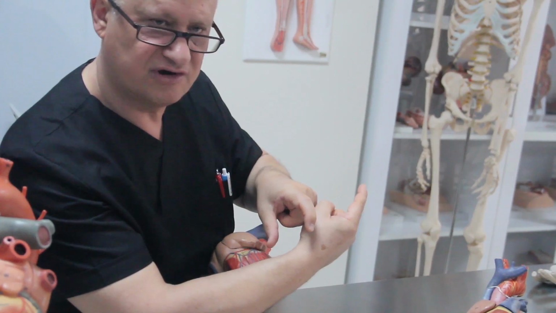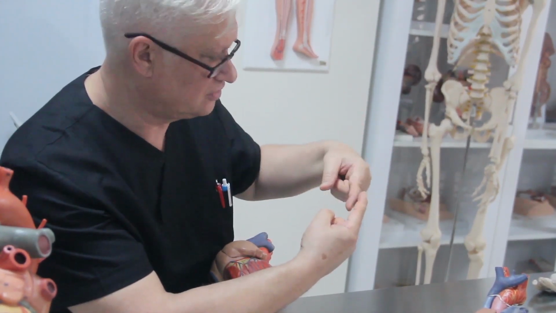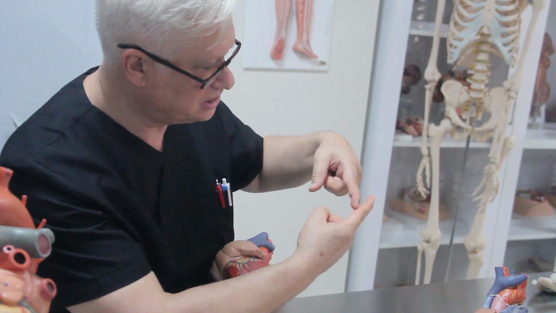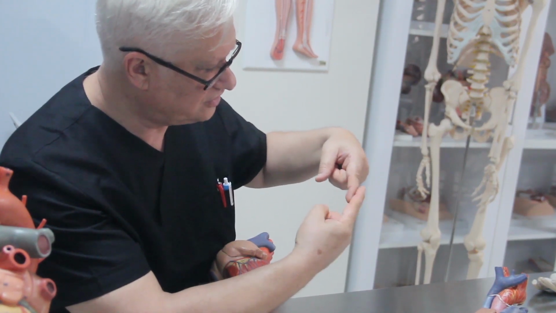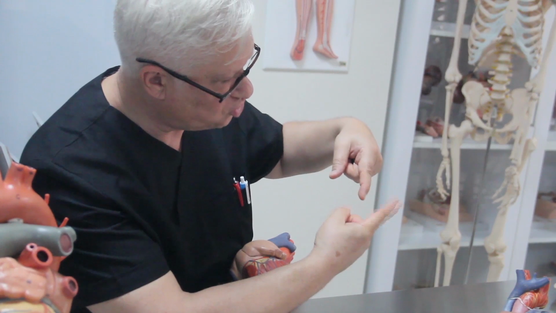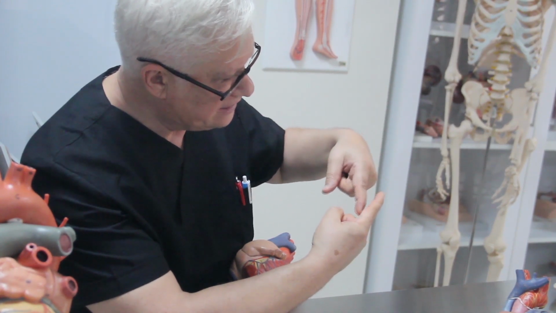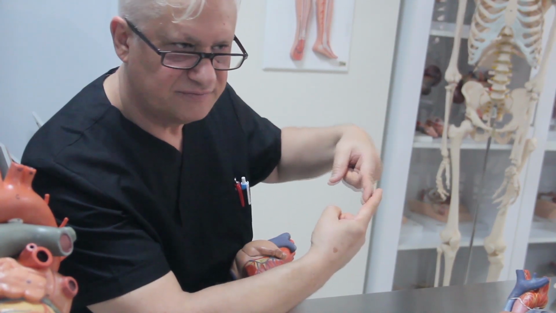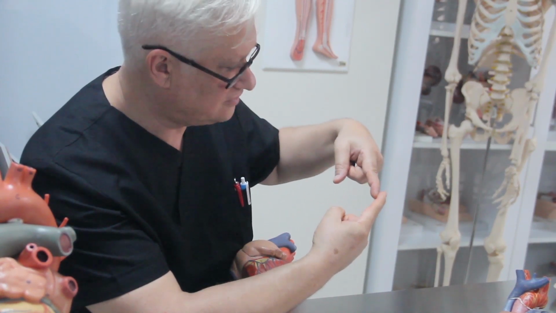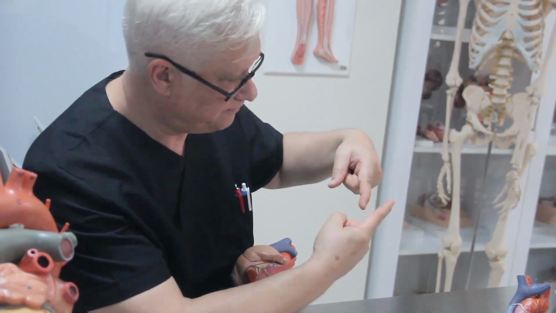So it bypasses the lungs and goes to the left atrium by pushing this septum primum. The opening here is the foramen ovale, and this acts like a valve, the valve of foramen ovale, which is basically the septum primum.